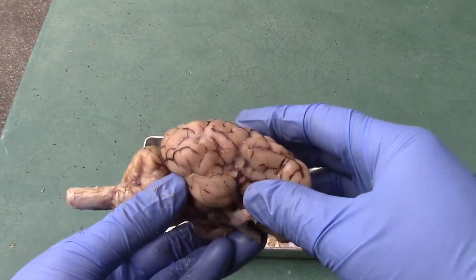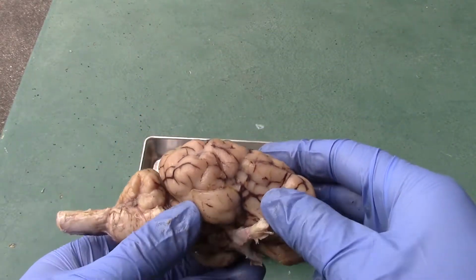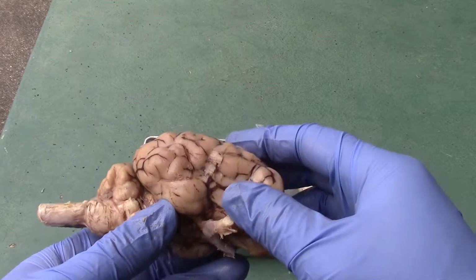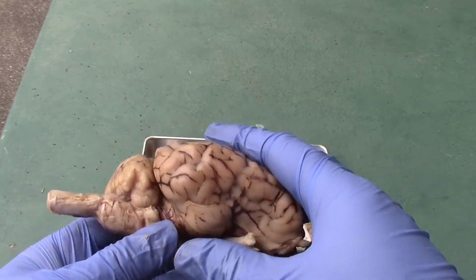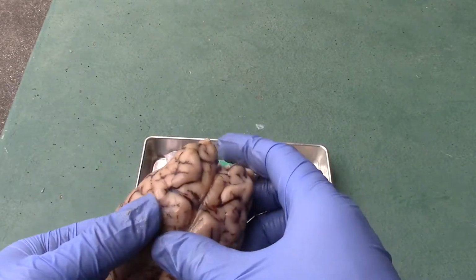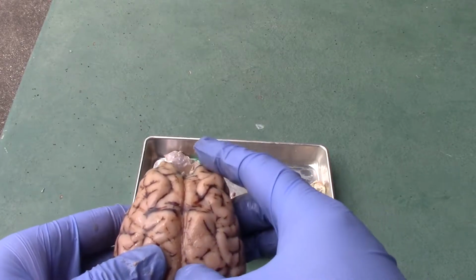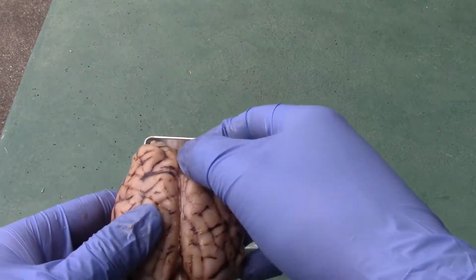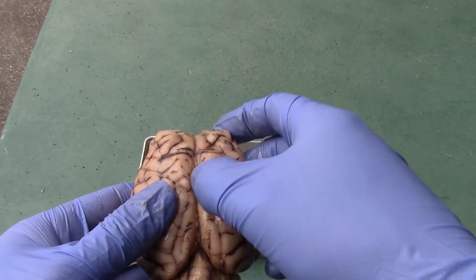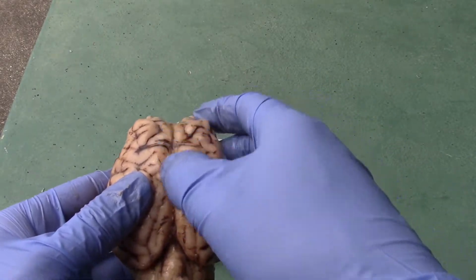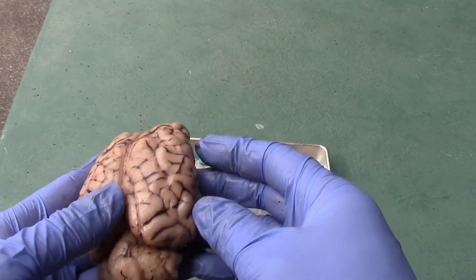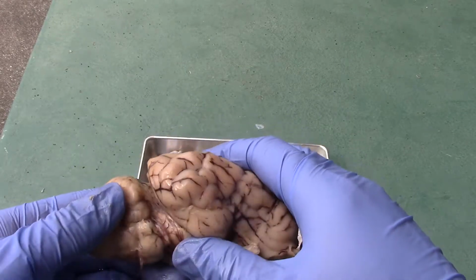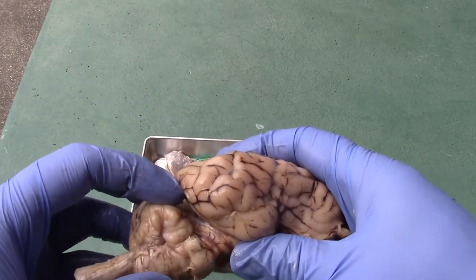Okay, and with the insula, we won't be able to look at it unless I go a little bit deeper. But let's look at the different spaces here. So down the middle here is the longitudinal fissure, right? That separates the cerebral hemispheres. You also have the transverse fissure right here.